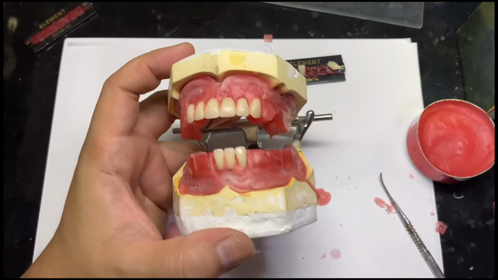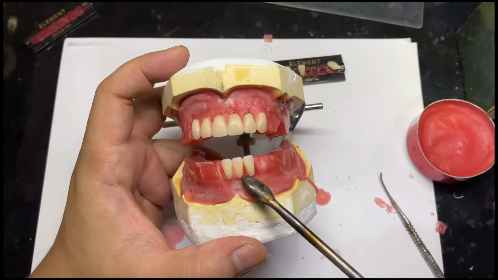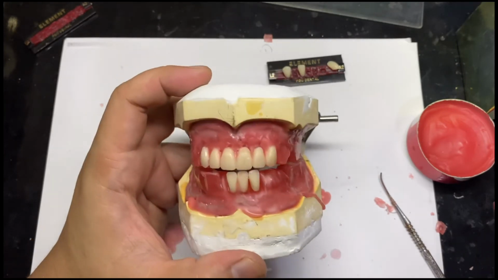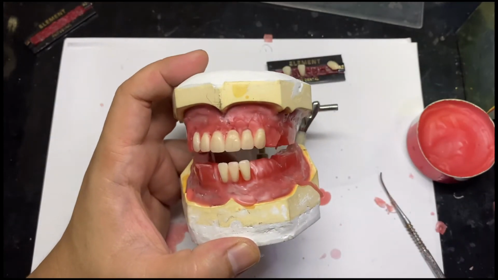There, maintain the overjet relationship. And then canine.